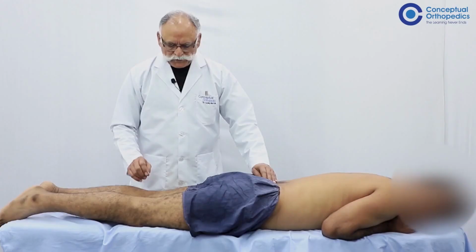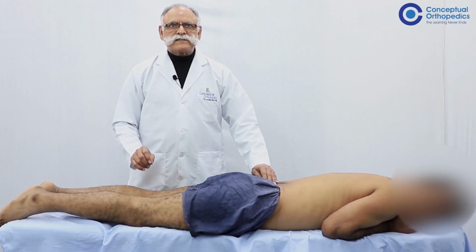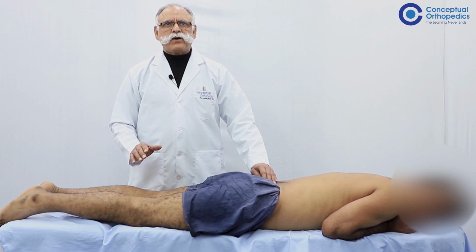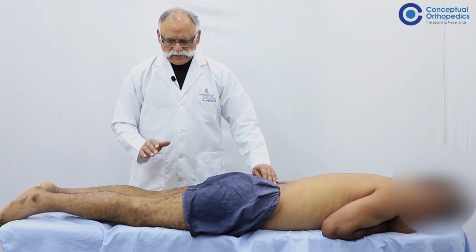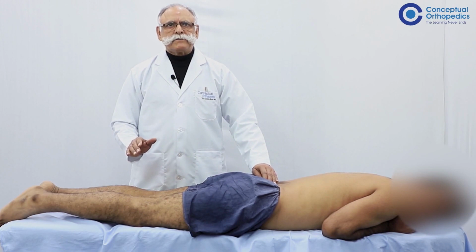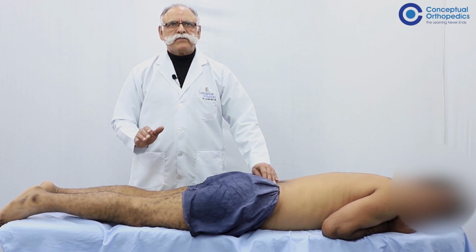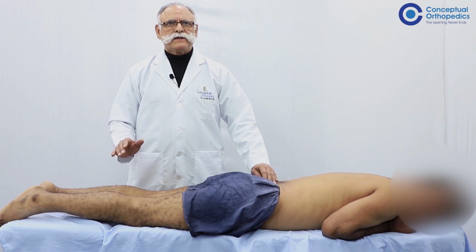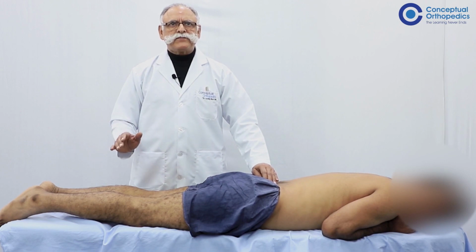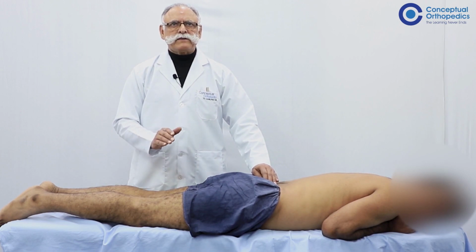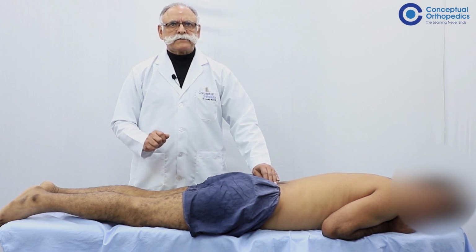Femoral stretch test is an integral part of the stretch tests in the armamentarium for examination of the prolapsed intervertebral disc in the lumbar region. At times you may have a higher prolapse in the L2, L3 segment of the intervertebral disc.